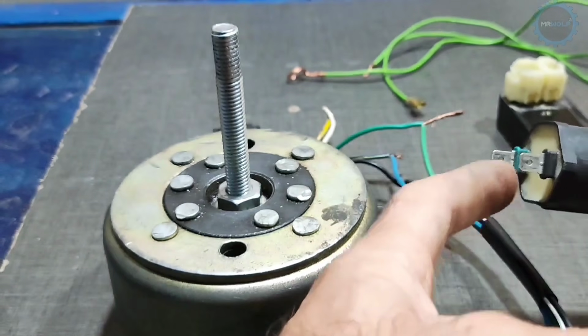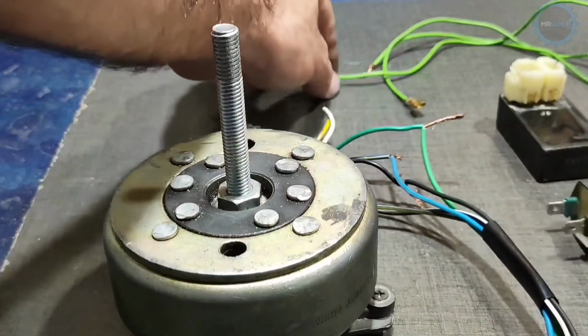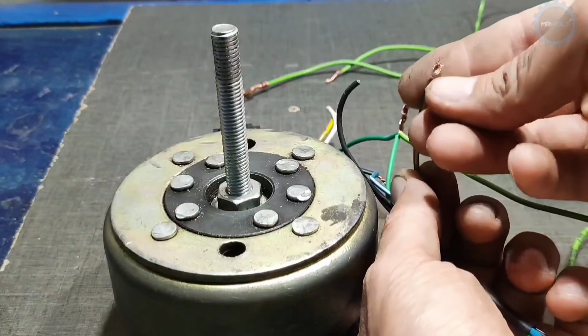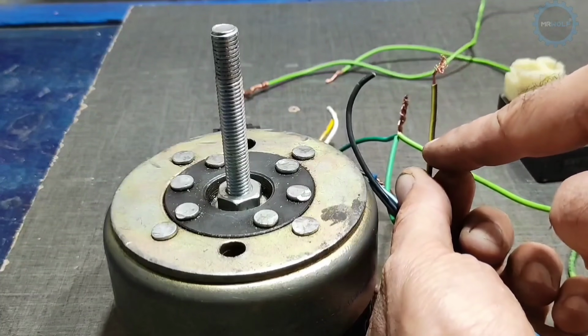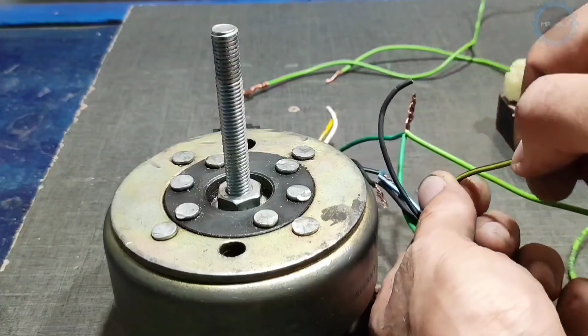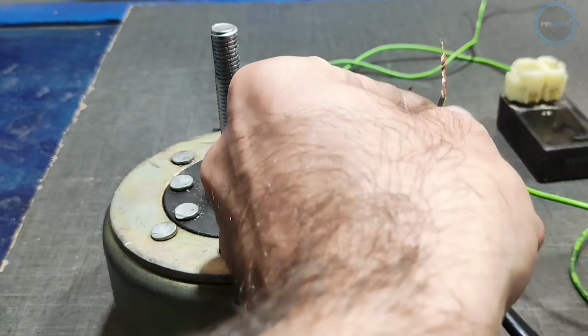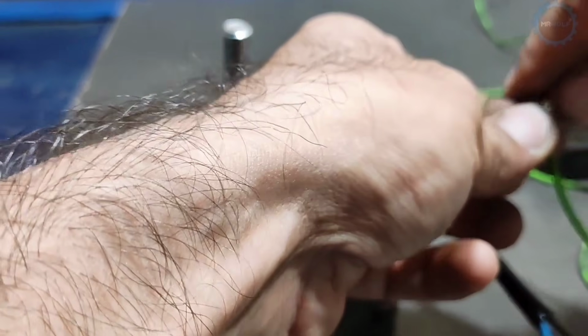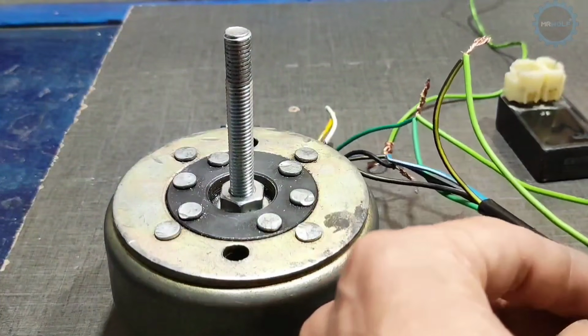The coil needs a ground too. Black with a lemon line goes to the coil. That's it.